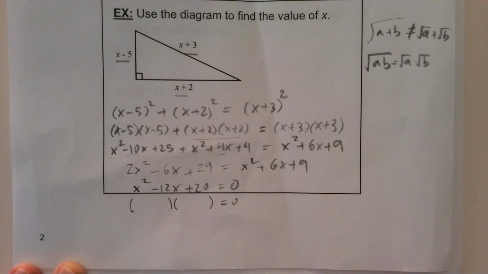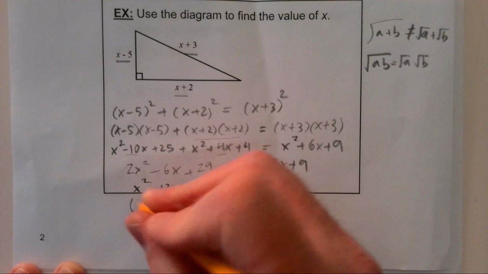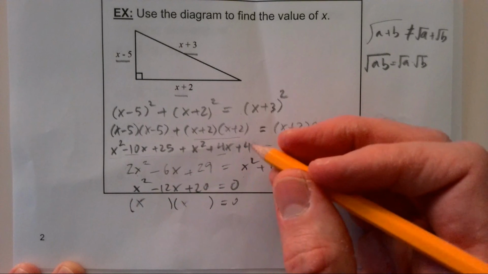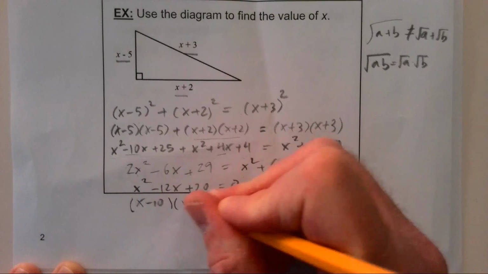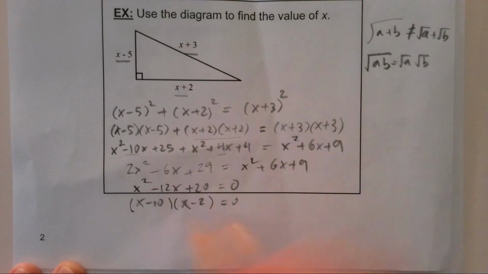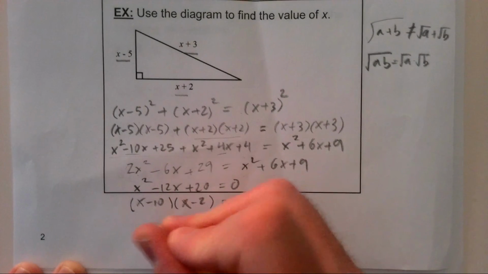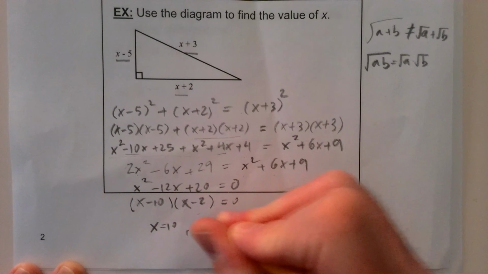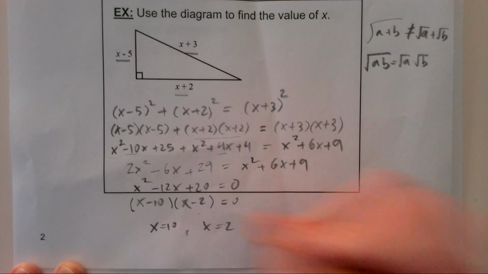Two such numbers could be negative 10 and negative 2, because those add to minus 12, multiply to 20. So I get two possible answers. I get a 10 and I get a 2.